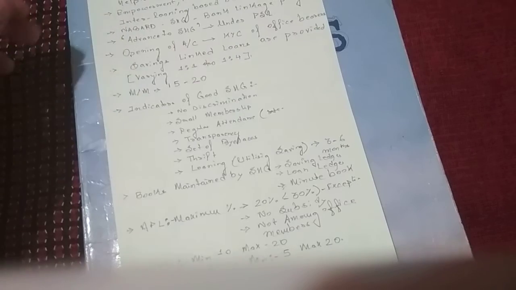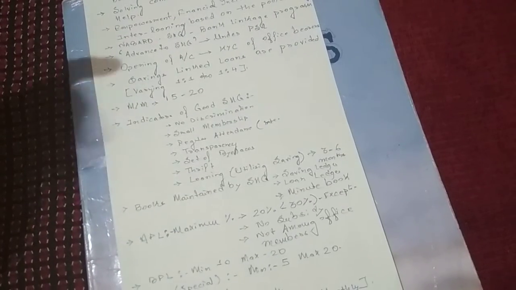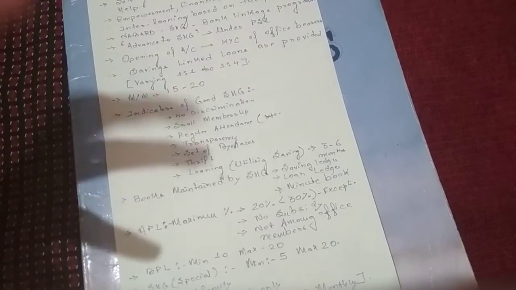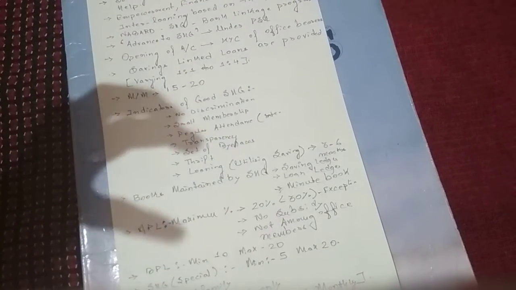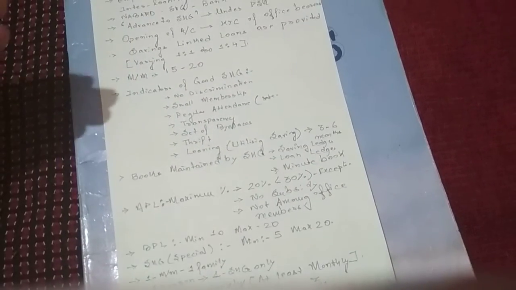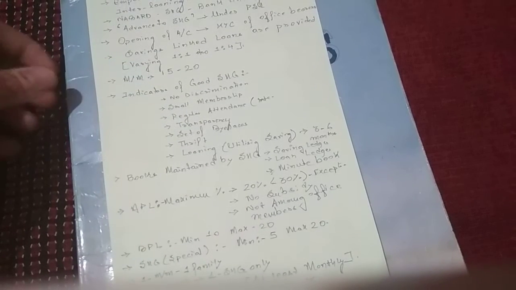Set of bylaws means the rules and regulations of the self-help group. Thrift means a small collection of money as savings. Loaning, utilizing savings, 3 to 6 months.